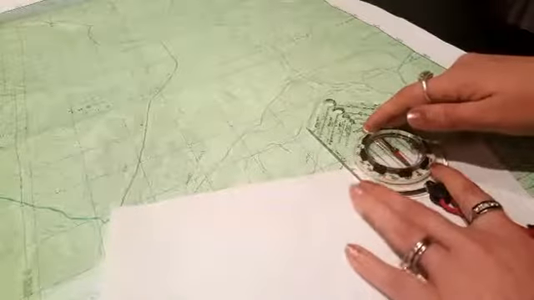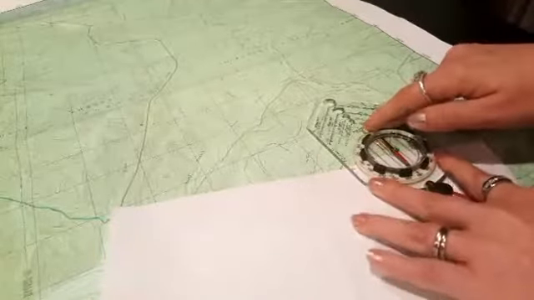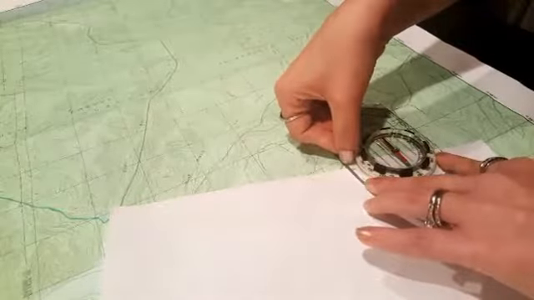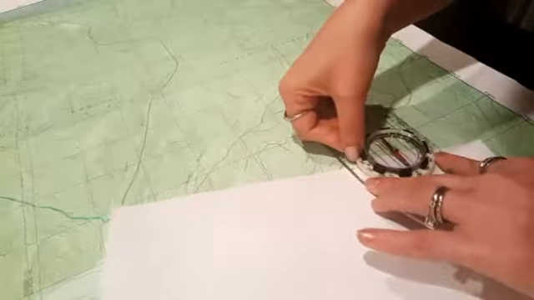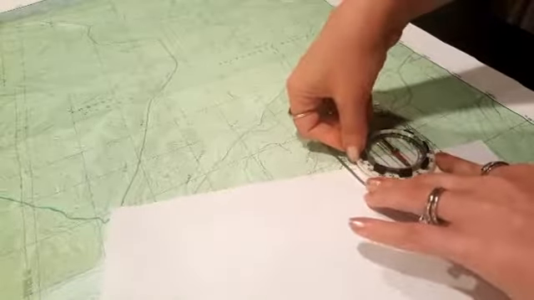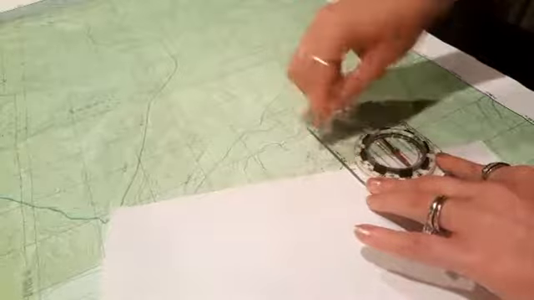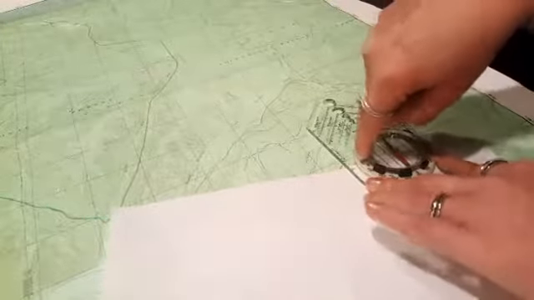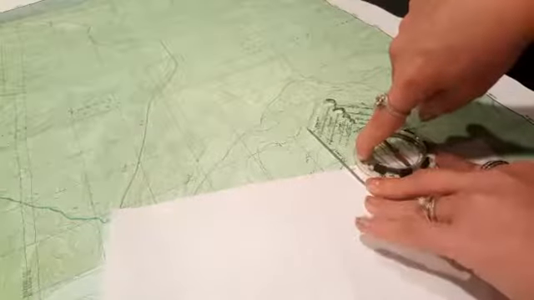So what I'm going to do now is look at my dial, and I can see the straight edge comes up to about 284 degrees, okay? So I know that that is my map azimuth, or my grid azimuth.